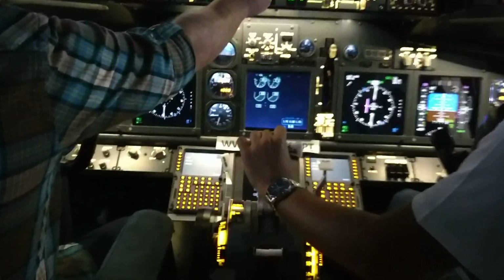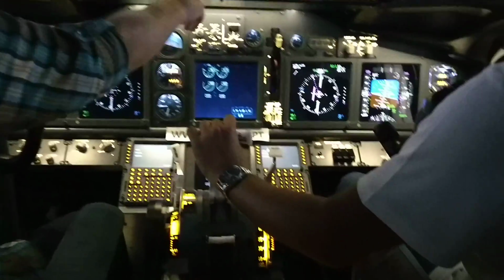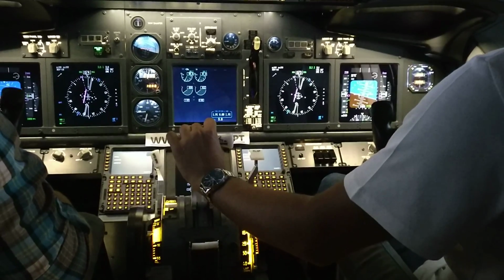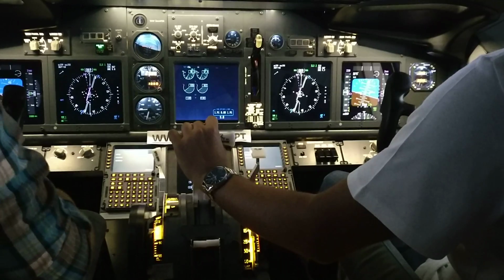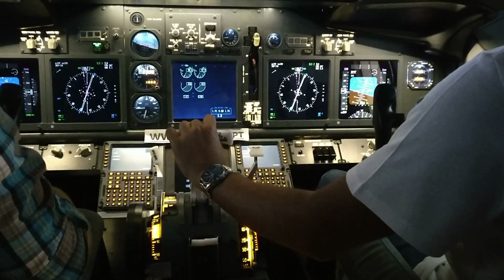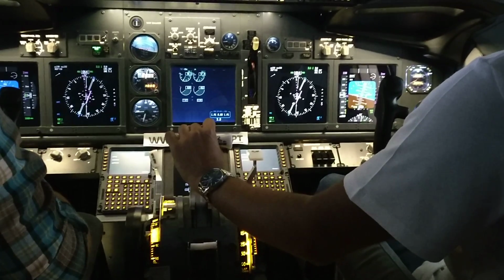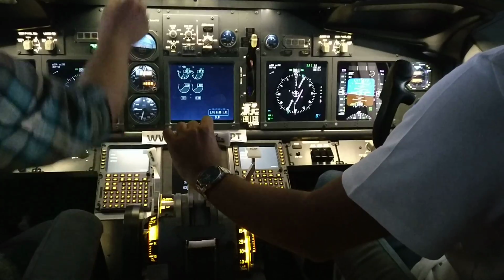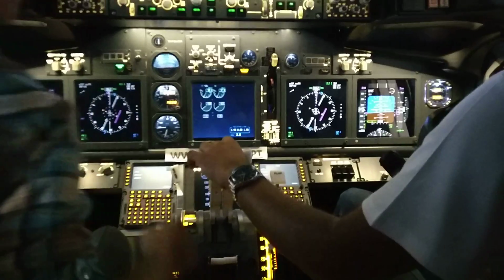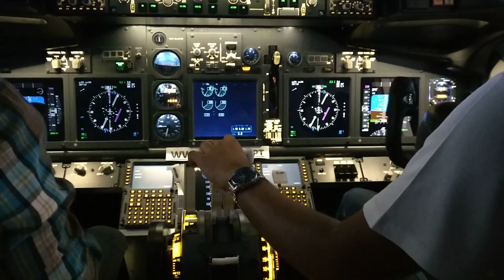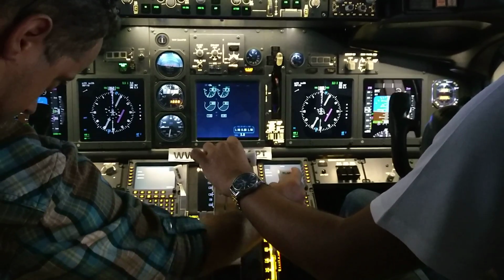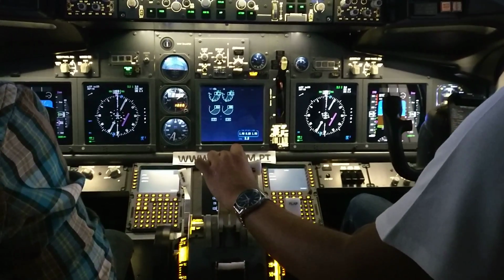Set heading 059 by left. That's set. So set speed 210. Perfect. Okay, I was waiting for you to do it. Yeah. That's set. Flaps 1. Speed check. Okay. Set speed 190. That's set. And flaps 5. Speed check. Altitude. Yeah. Correct.